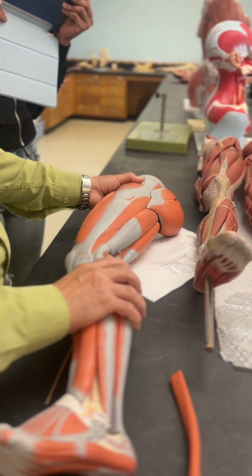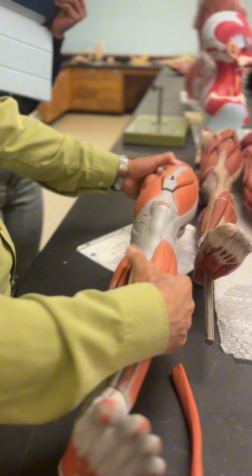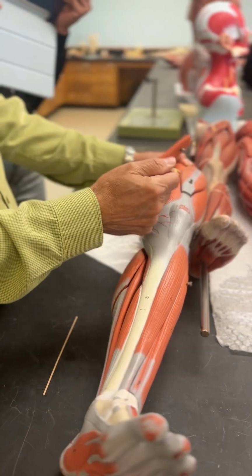For the anterior part, we will have this muscle.